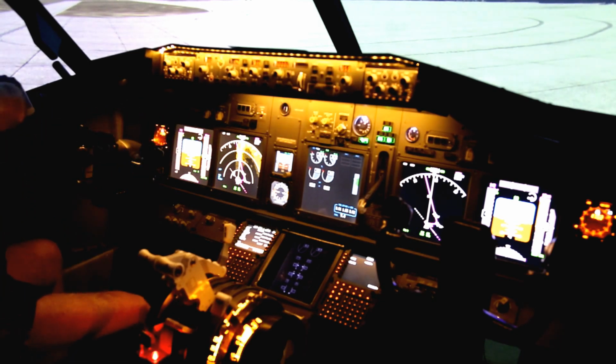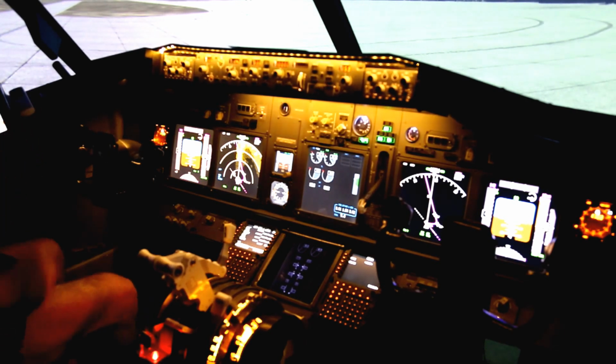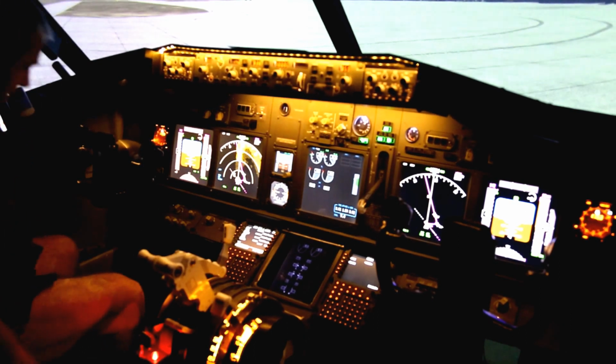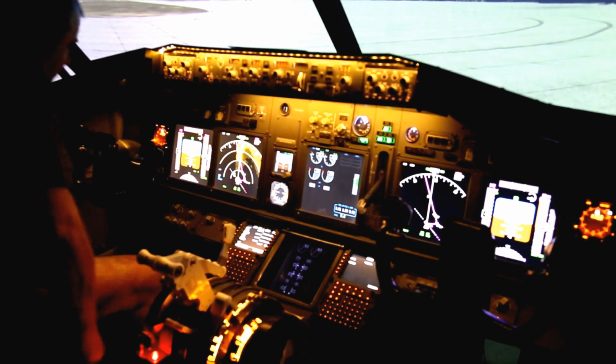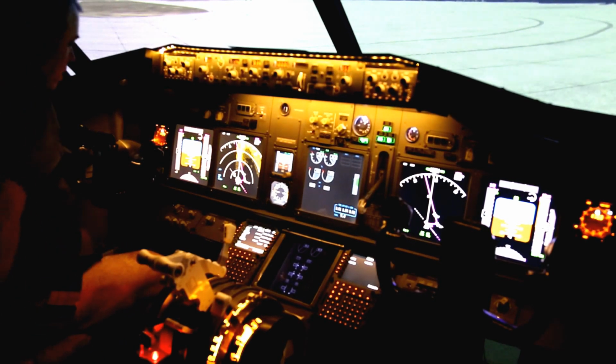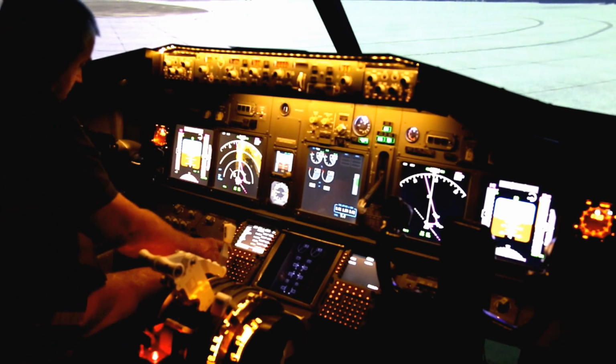Now I have a great little setup. As I said, I have a pretty good little setup here where I can leave it on the side. So we are basically good to go.